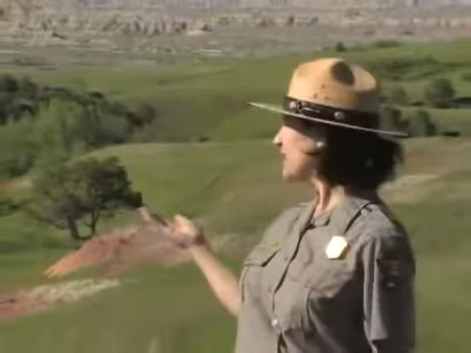Welcome to Badlands National Park. I'm Ranger Julie Jondrew. At first glance, the vast mixed grass prairie can seem lifeless, but in reality, this ecosystem is home to over 250 species of wildlife, including birds, reptiles, amphibians, and mammals.